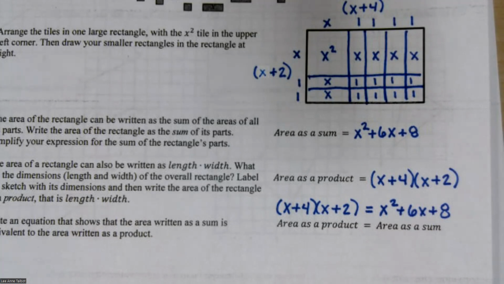For the rest of the period, which is 19 minutes, you're going to attempt to figure out the rectangle for these, attempt to draw them in, find the area as a product and the area as a sum. I'm not really that hung up on how far you get, to be honest with you. I just want you to play with it, to give it a go. We're going to do so many of these next week that it's going to be totally fine. But I do want you to try.